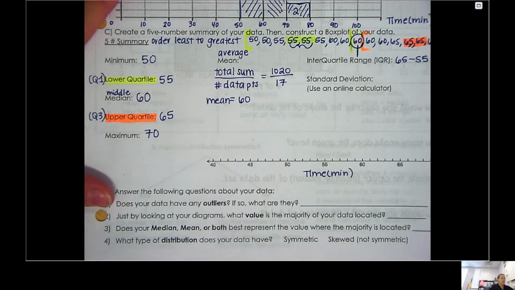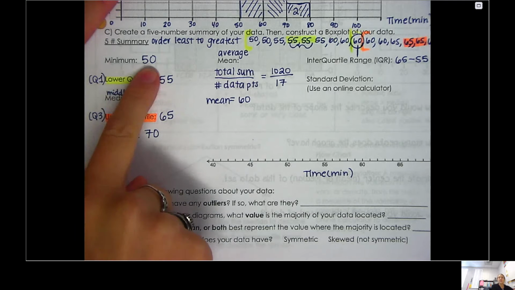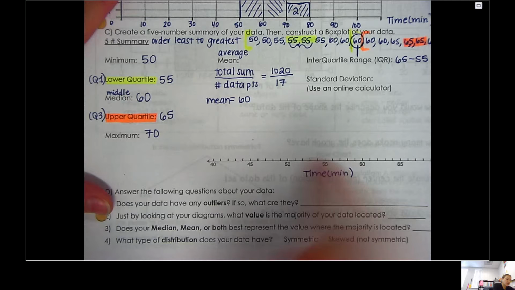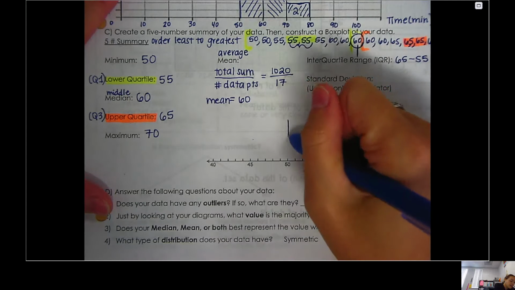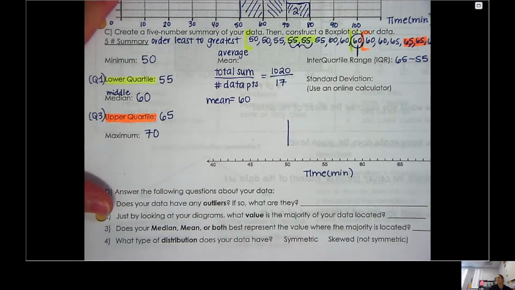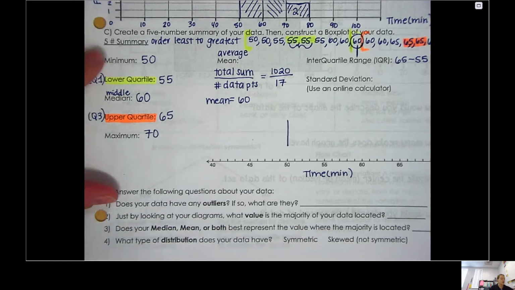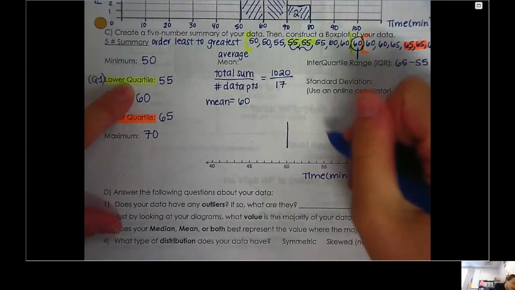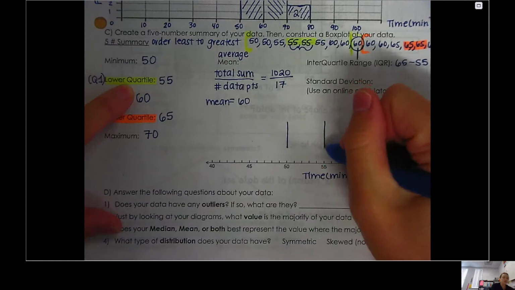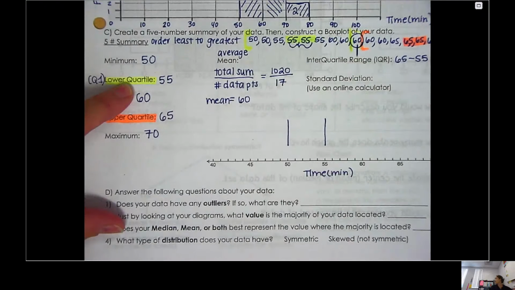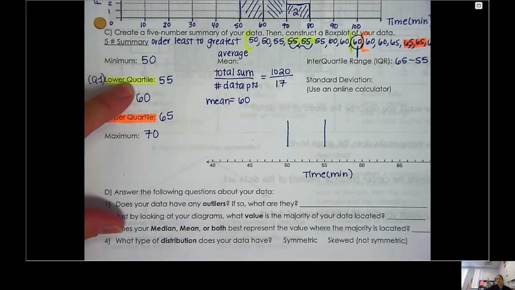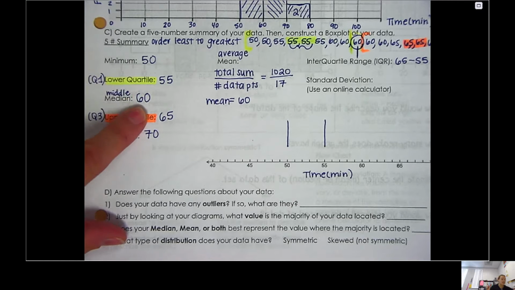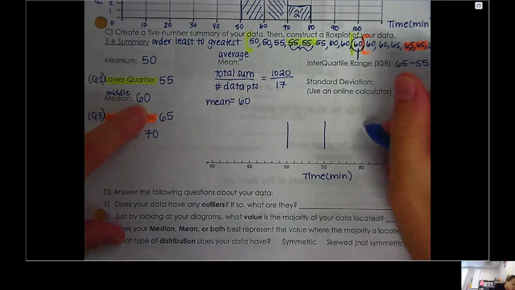So here's what I mean. My minimum is at 50. So you're going to come to 50. You're going to draw a vertical line right above it. Then you're going to come to the lower quartile, which is 55. Here's 55. Again, I'm going to draw a vertical line. Same distance, right? Same length. I'm going to do the same for my median of 60.